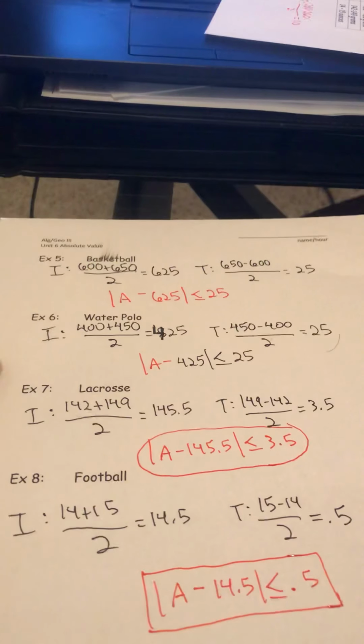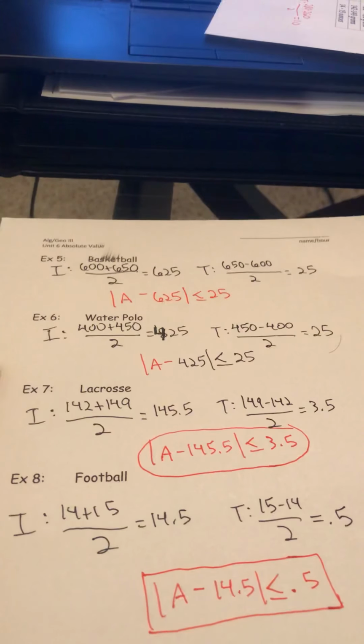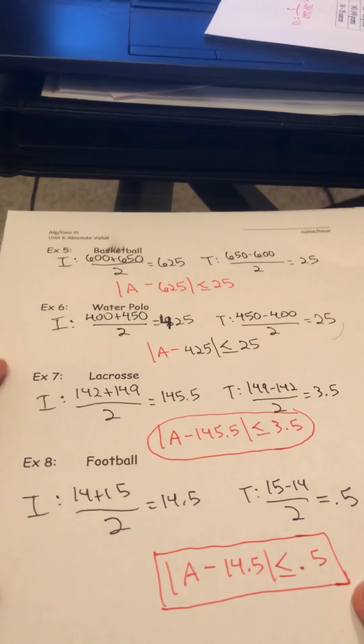So again, this is the second to last section in Unit 6. There is a Schoology assignment for 6.4.